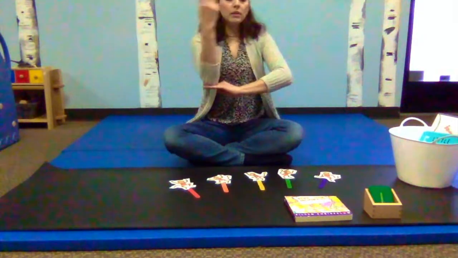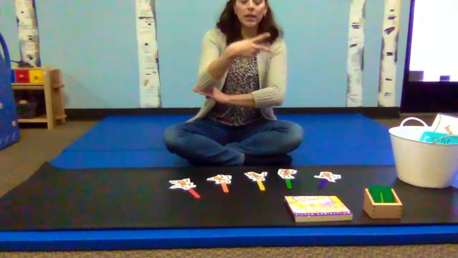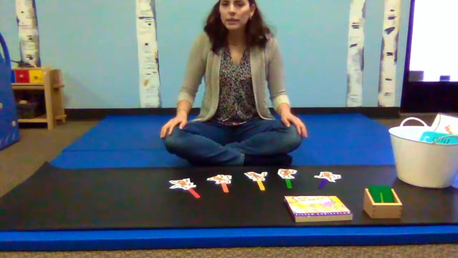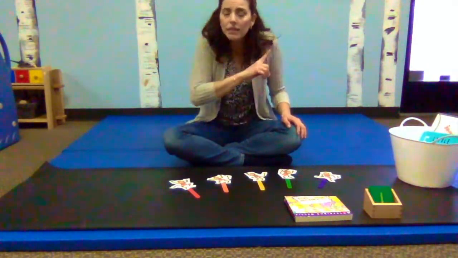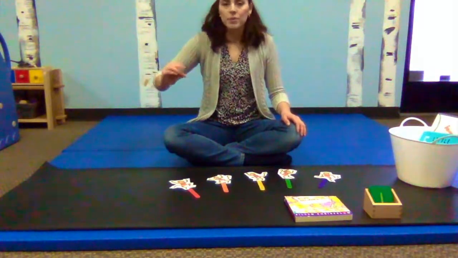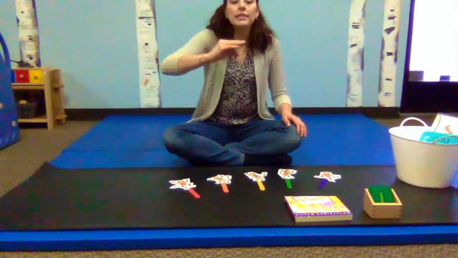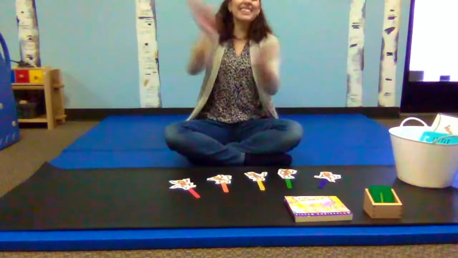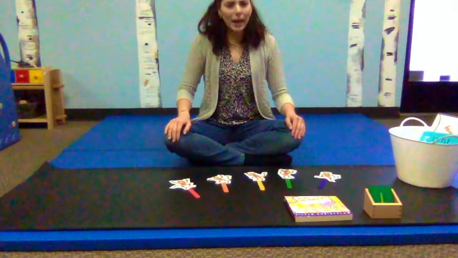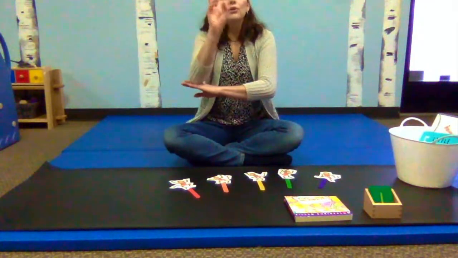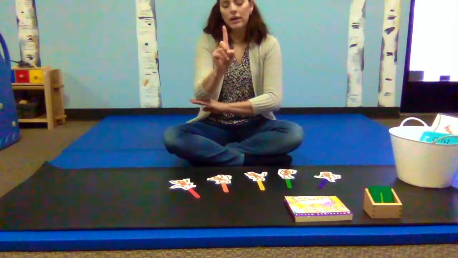2 little monkeys swinging on the tree, teasing Mr. Crocodile, you can't catch me. Along comes Mr. Crocodile, sneaky as can be, and snap! Gets that monkey right out of the tree. So 2 minus 1 is 1.